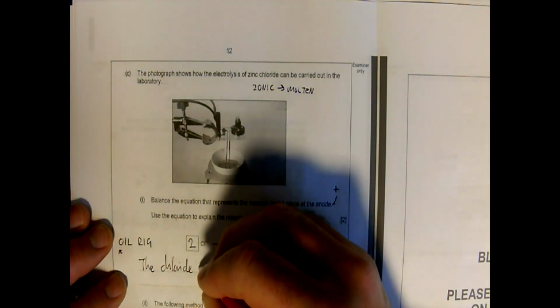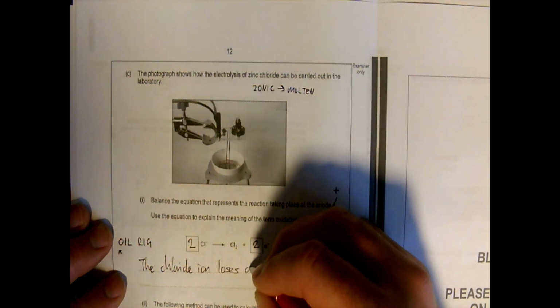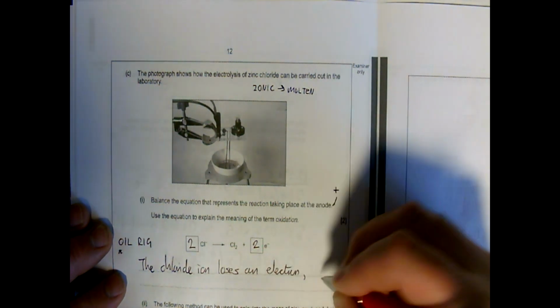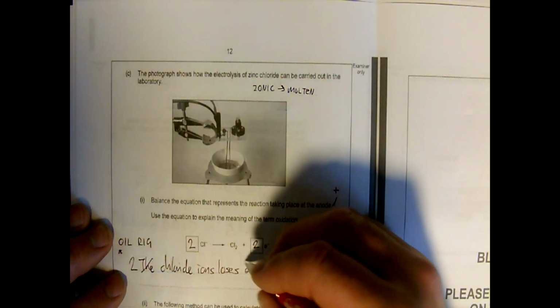On that side of the equation, each of these chlorides will give away an electron, okay, to there. Balance the equation. So it asks us to explain oxidation using this.